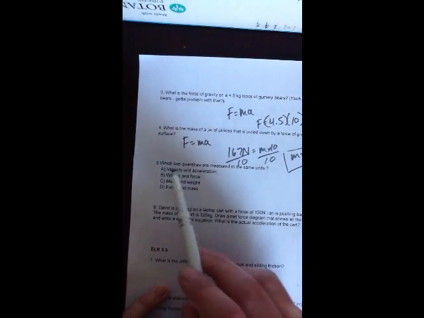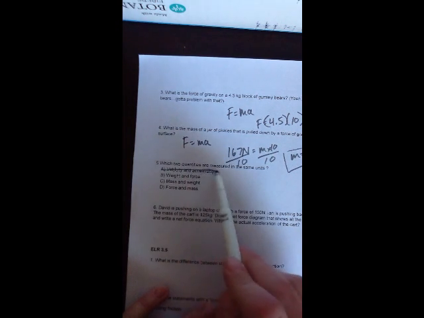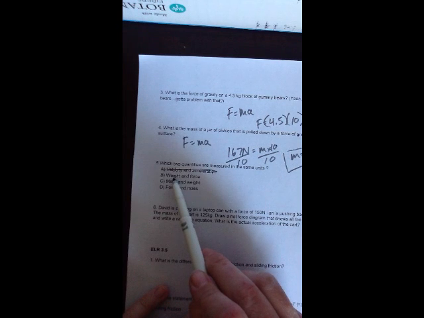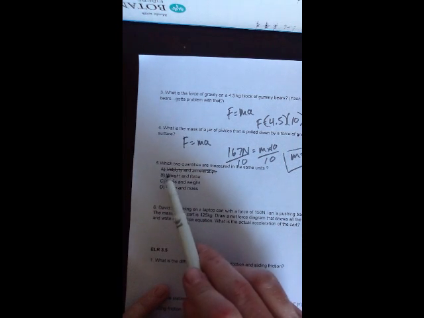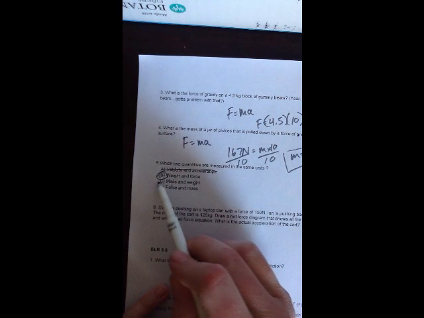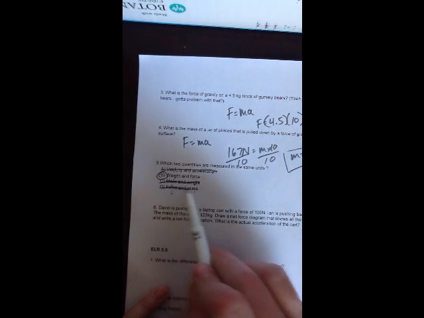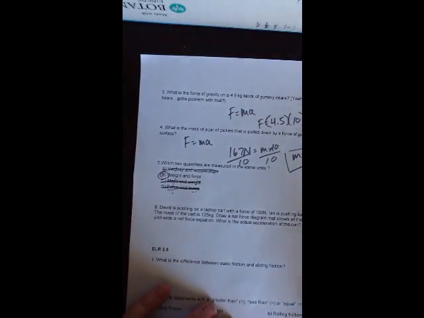Okay? Which two quantities are measured in the same units? Velocity and acceleration. This one's meters per second. This one's meters per second squared. Can't be that one. Weight and force. Weight is measured in newtons. Force is measured in newtons. Let's make sure here. Mass and weight. Mass is measured in kilograms. Weight is measured in newtons, so that can't be it. Force and mass. Force is in newtons. Mass is in kilograms. That can't be it, so the answer must be B.